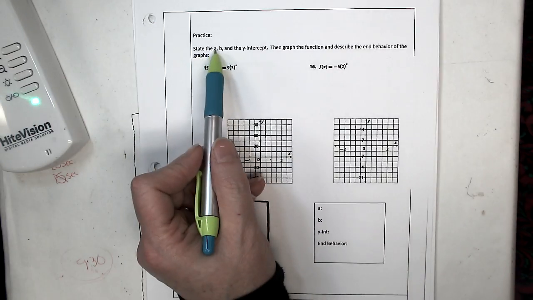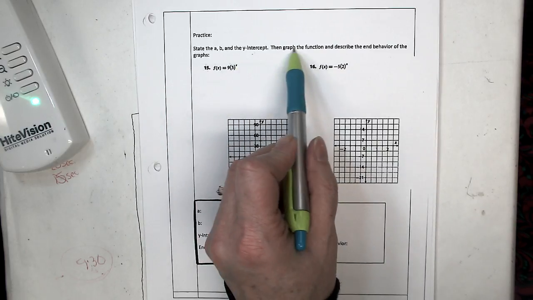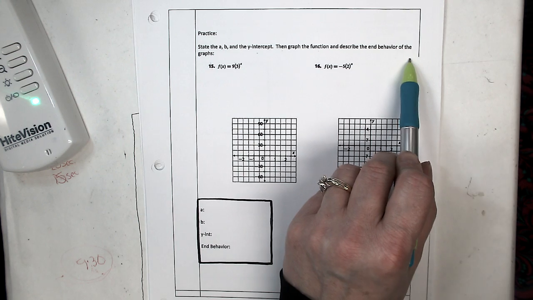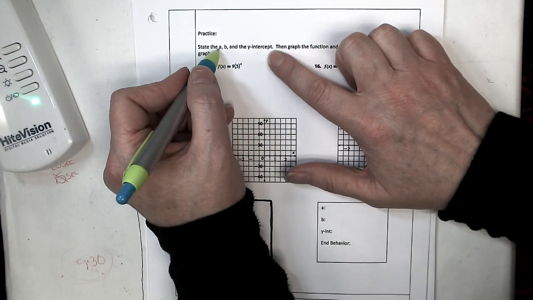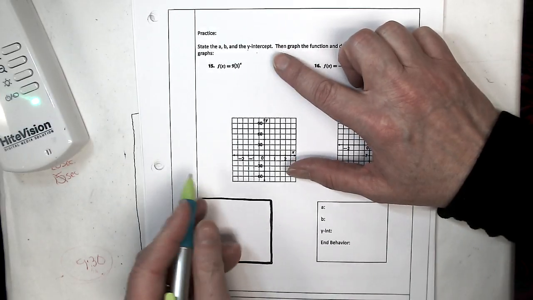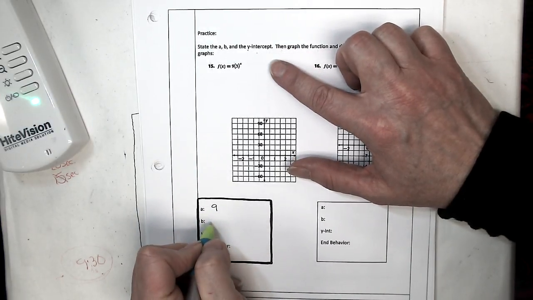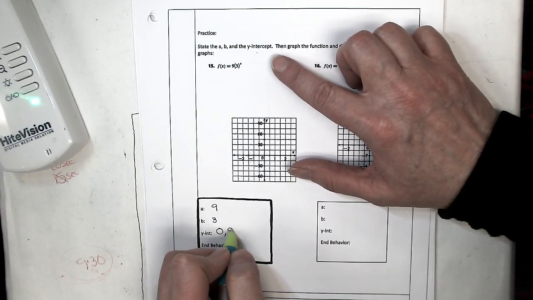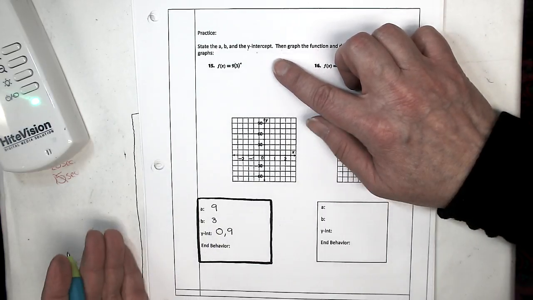I'm telling you, for every problem 9 through 18, use -1, 0, 1, and 2 as your x values. Only those 4 is what you have to use. Just those 4. So you can plug this into your calculator: 9 times 3 raised to the exponent of -1. Somebody figure that out and tell me what you get.